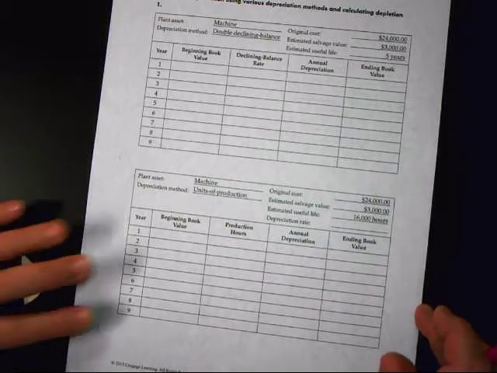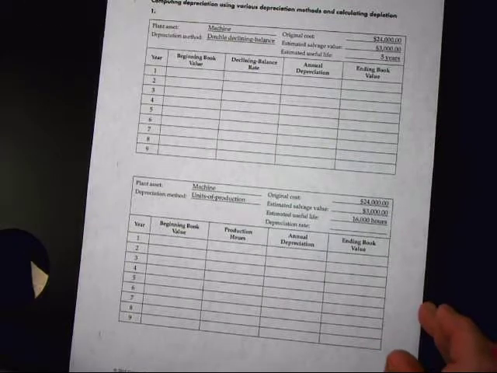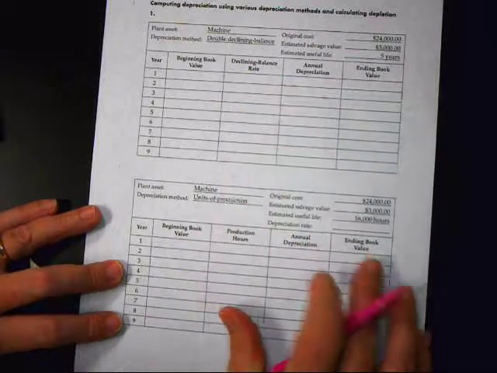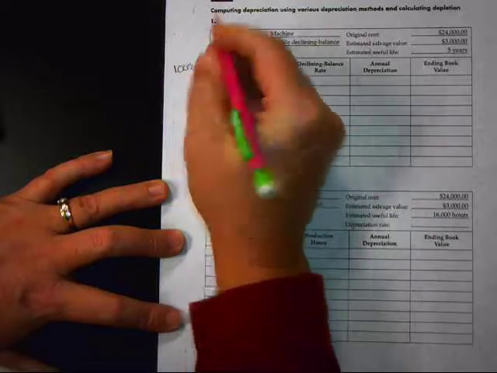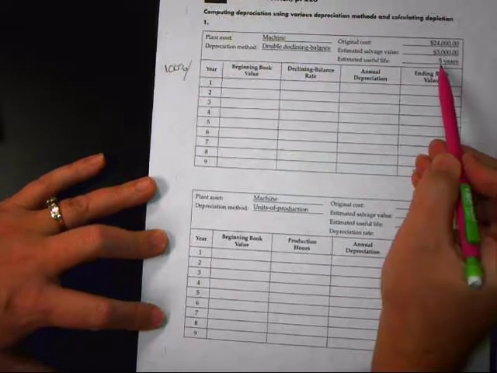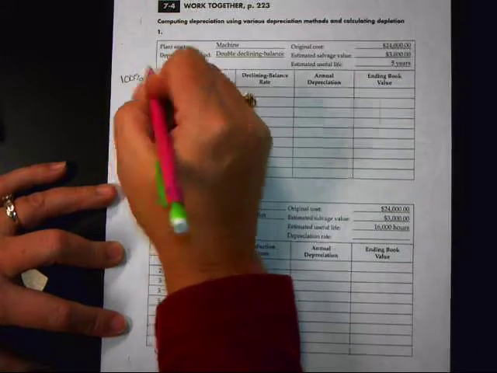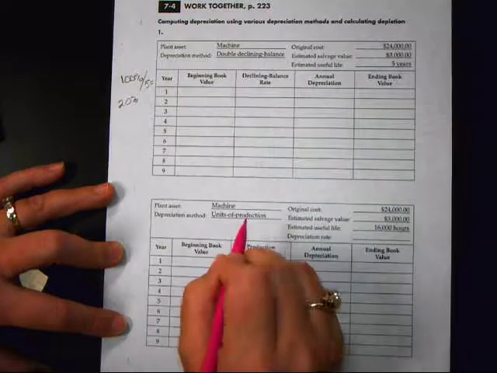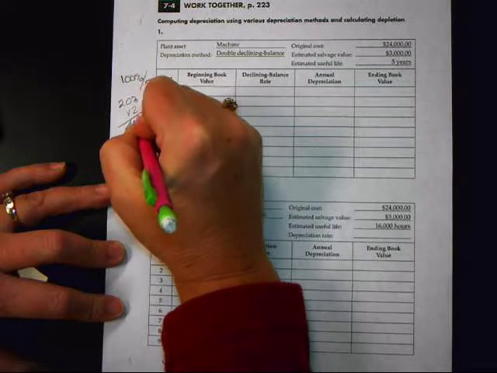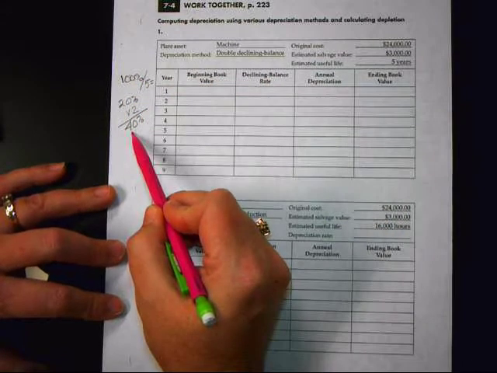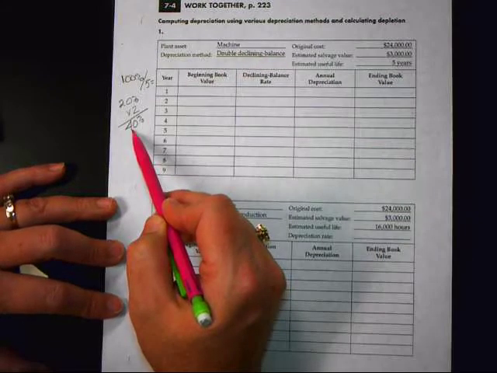For the double declining balance, basically what we do is we take 100% and divide it by the number of years of our useful life. So 100% divided by 5 equals 20%. And then we just double that. Okay, so our depreciation rate in the double declining balance is a 40% rate per year.